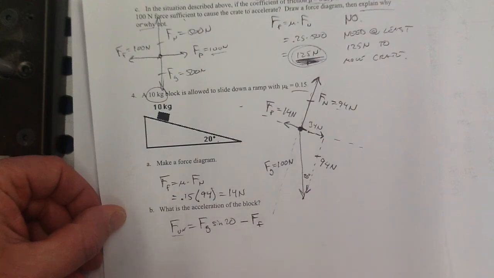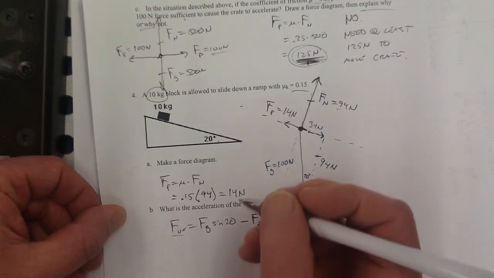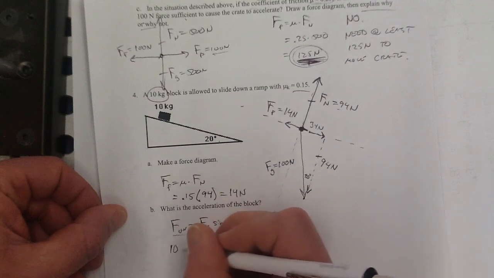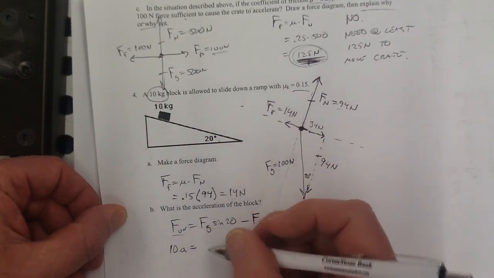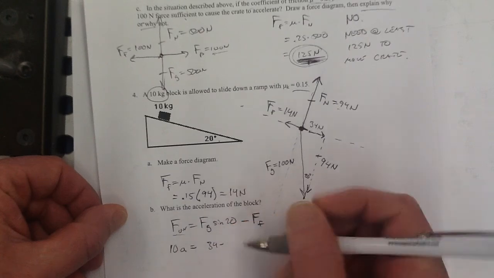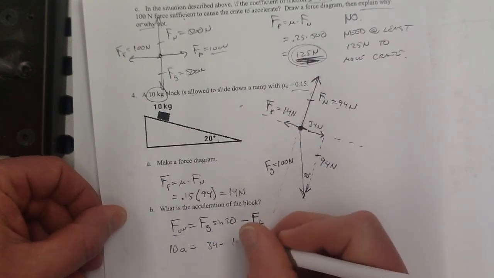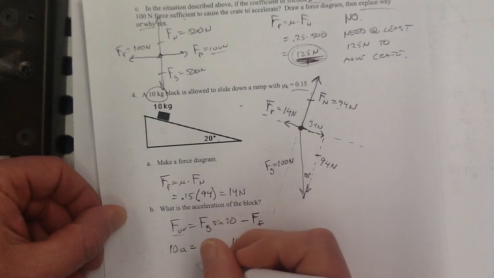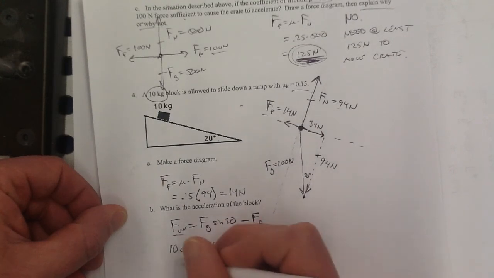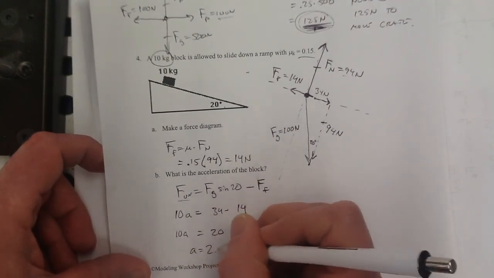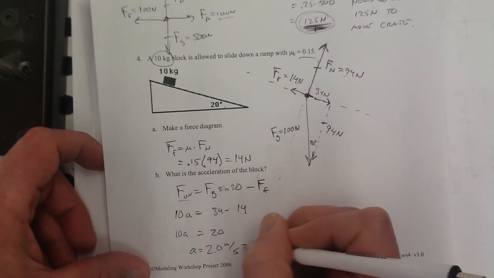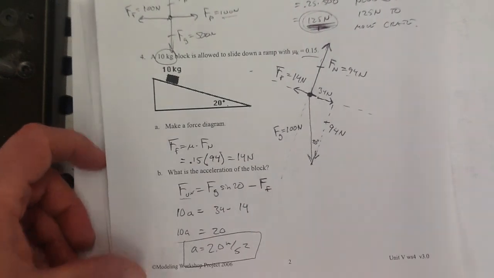Now, unbalanced force, Newton's second law, is equal to mass times acceleration, 10a. The sine component of the gravitational force, winner minus loser. So that looks like 20. Hey, we got an acceleration of 2 again. There you go.